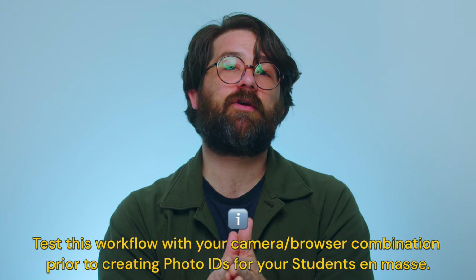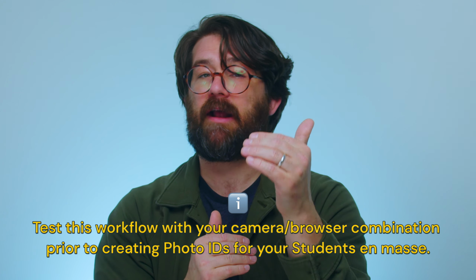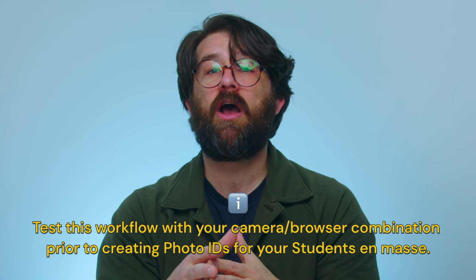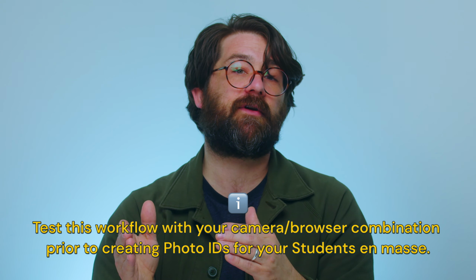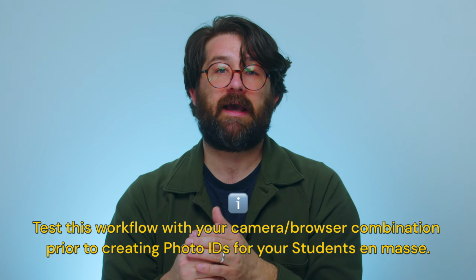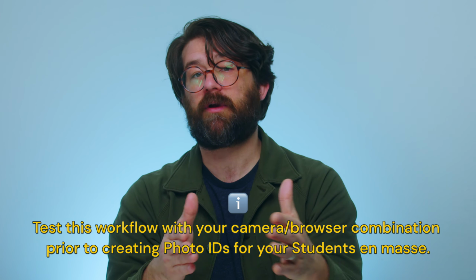The point is, before you commit to creating photo IDs at registration for all of your students, we recommend checking this out for yourself in your typical browser. And then if you're not able to get the results you want, try another browser.